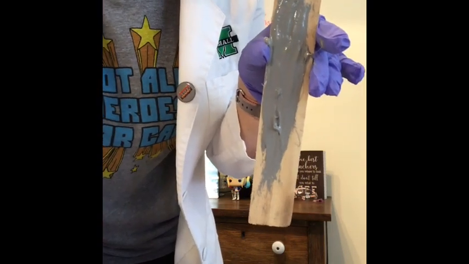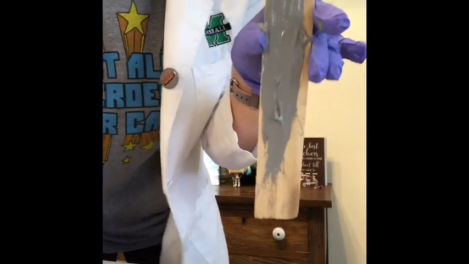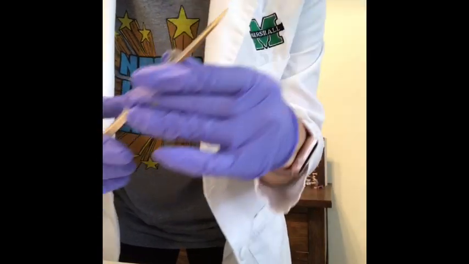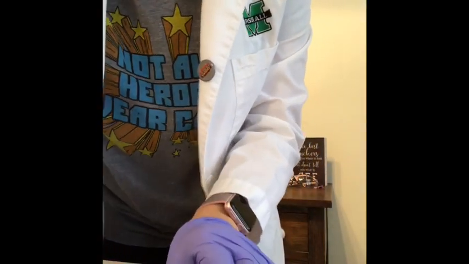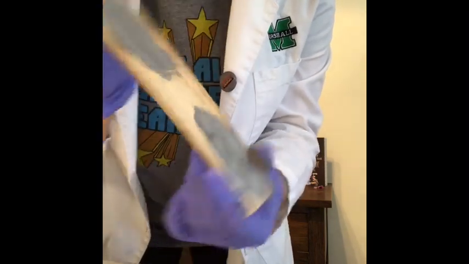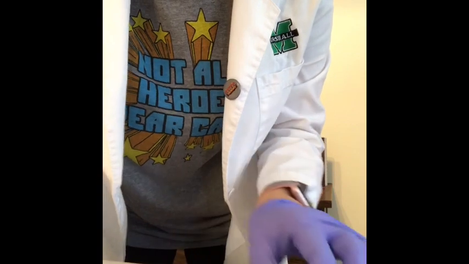Again, there are two parts to it, a hardener and the actual gel itself. So here's one that I did a little bit earlier. I'm waiting for it to firm up, and then once I get it firmed up, I'll peel it back and we can take a look at the impression it made.